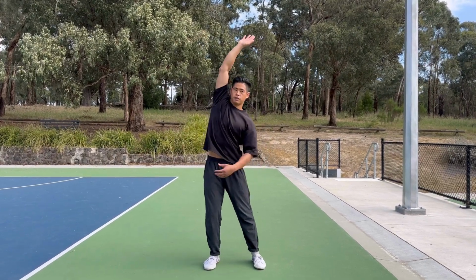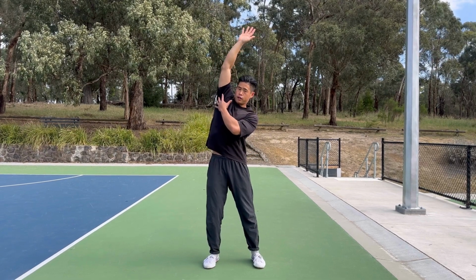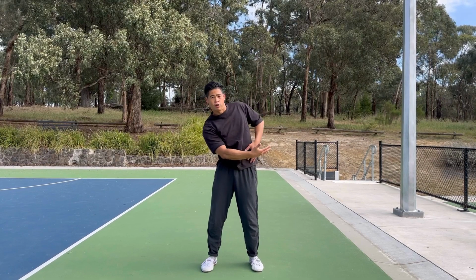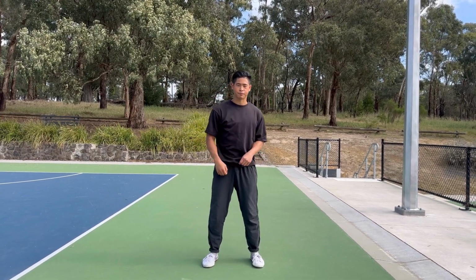I'm going to still try and stretch and reach up and lengthen all the way through here, and then compress and then lengthen all the way through the rest of the segments above the hips.